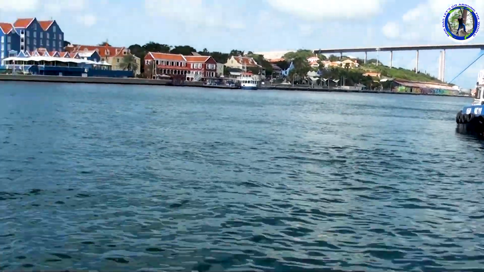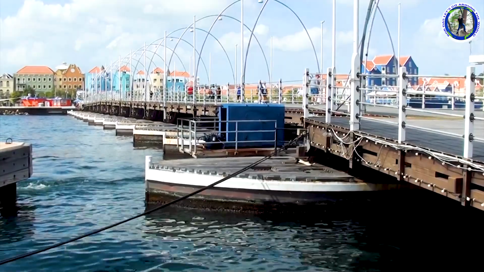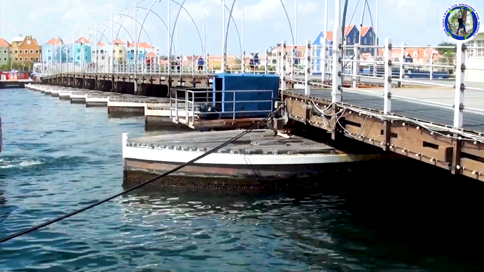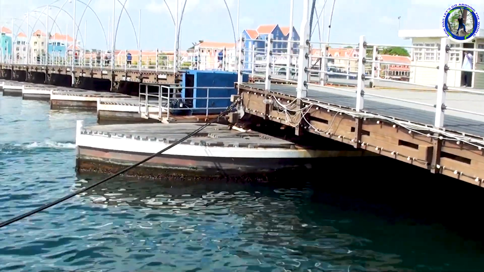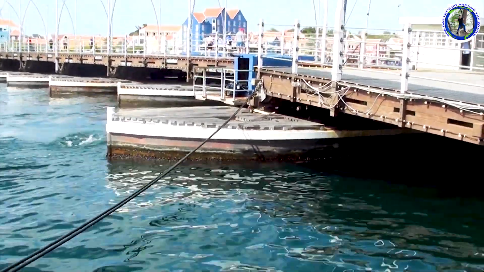There the ship which you are seeing is going to cross to the other side of the bridge. See how the bridge opens. It divides in between and allows the boat or any small ships to pass through.